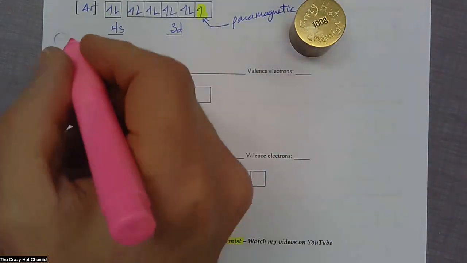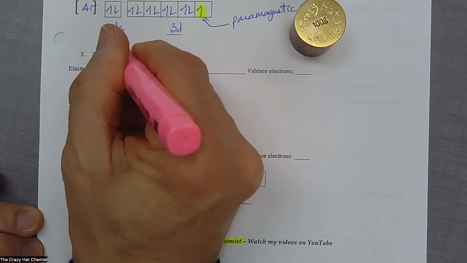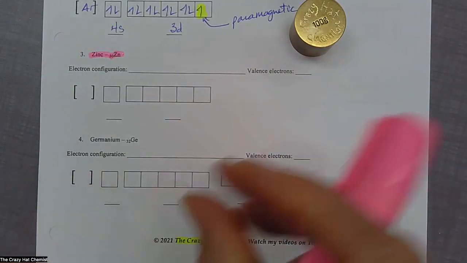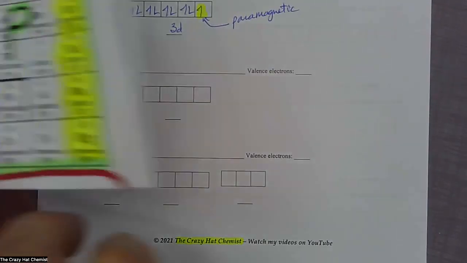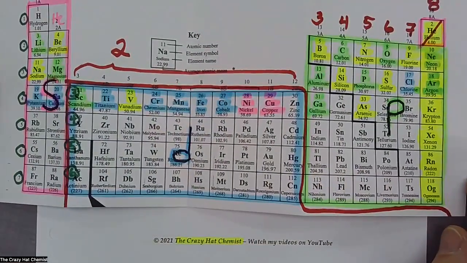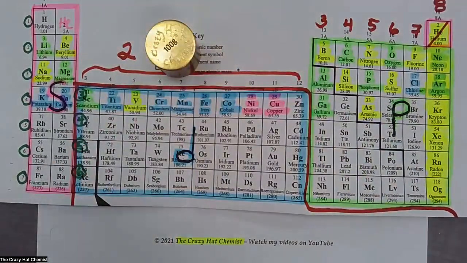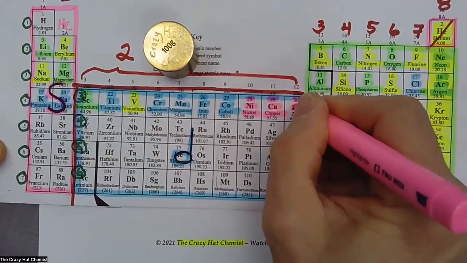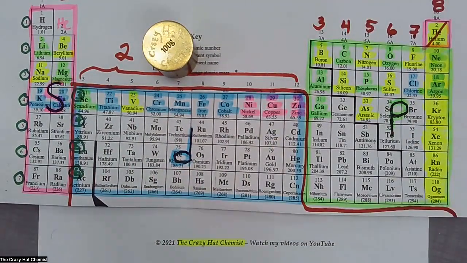All right, next element is element number 30. That is zinc, Zn. Let's find that element, number 30, on our periodic table. And that is right here. That's element number 30, Zn for zinc. Okay, this is the last one in the D block of the 3 Ds.